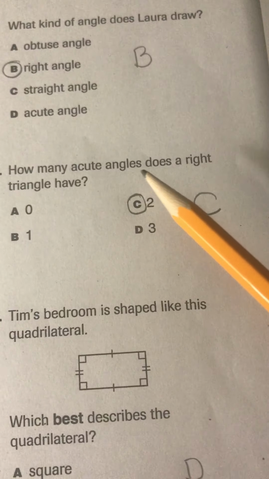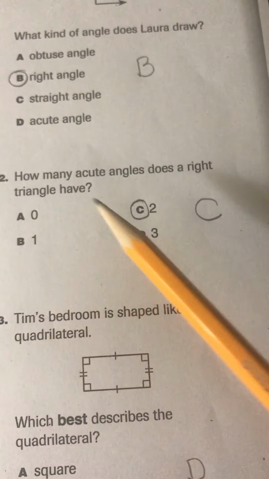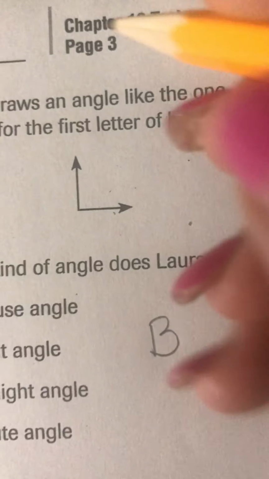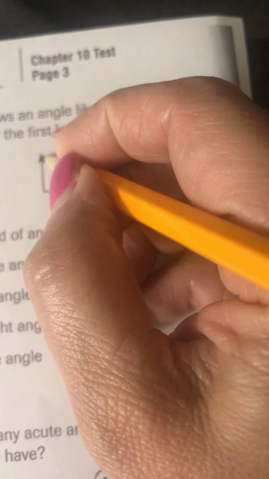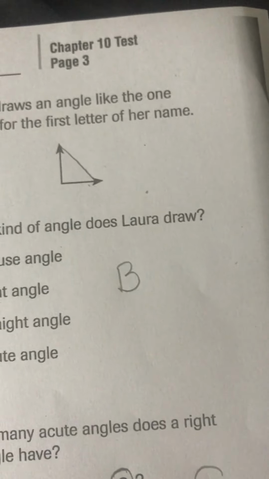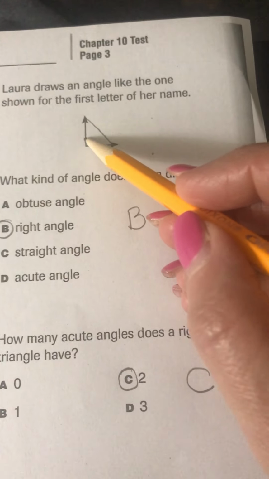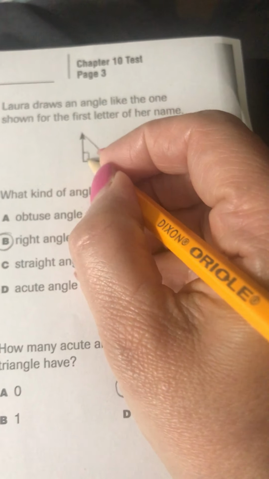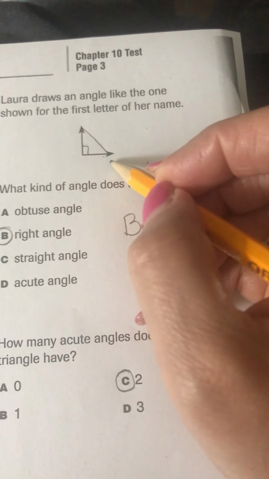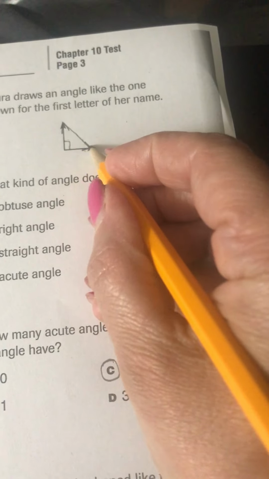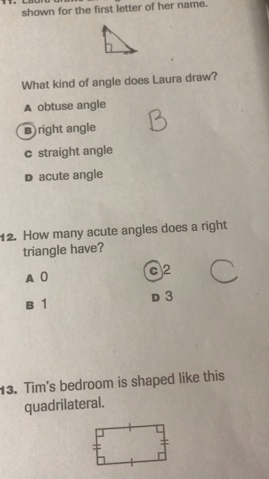12, how many acute angles does a right triangle have? Well, I know that this figure is a right angle, so now I'm going to make a triangle out of it. I just closed it in. There's my polygon. And my question is, how many acute angles does a right triangle have? Well, this one is the right angle right there. And because I closed it in, this is going to be less than 90 degrees. And this angle here is less than 90 degrees. So the answer would be 2, which is C.